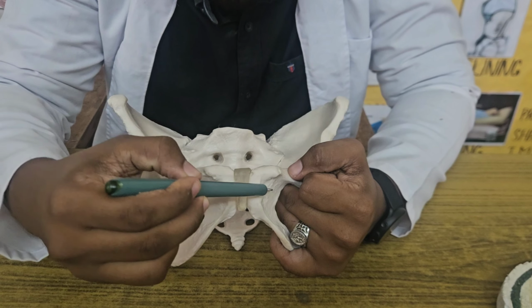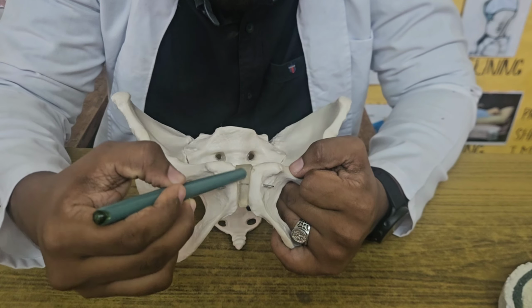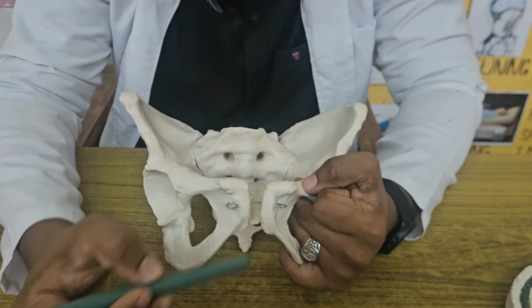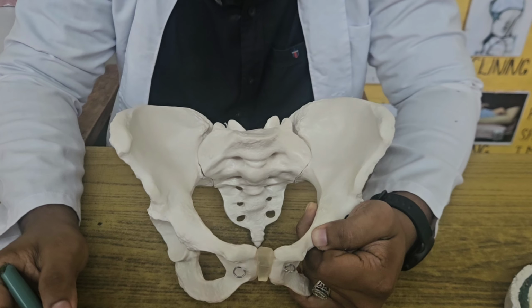The joint joining 2 pubic bones is the symphysis pubis. Next we are going to discuss the ligaments.